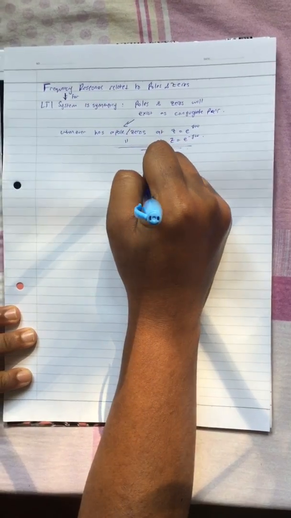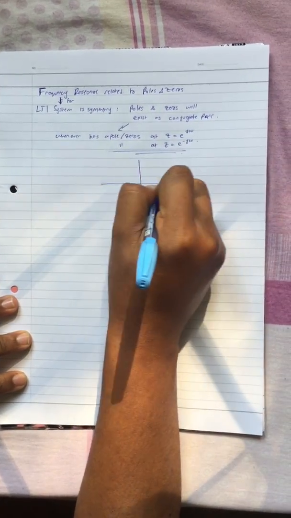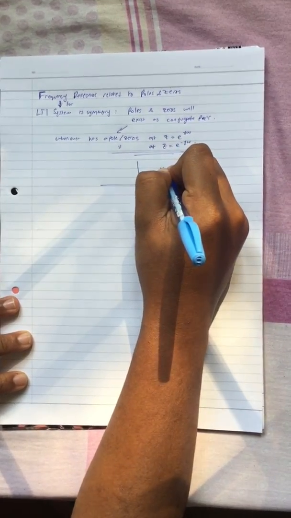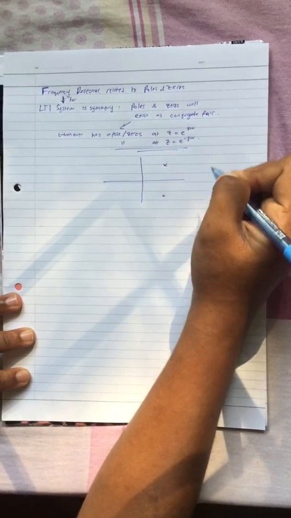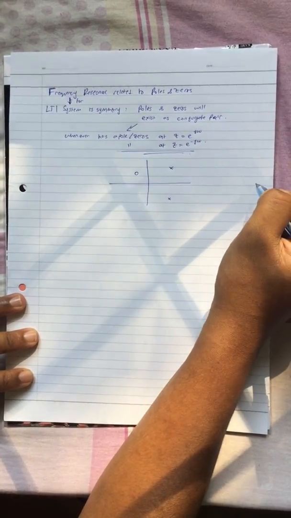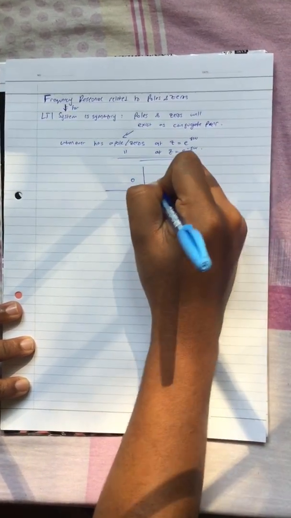Therefore, what this means is that if there's a pole at the positive edge, they will also have one at the negative edge.